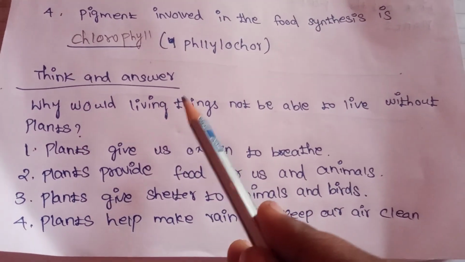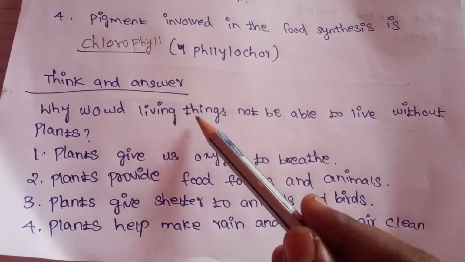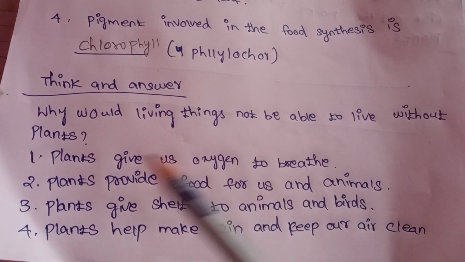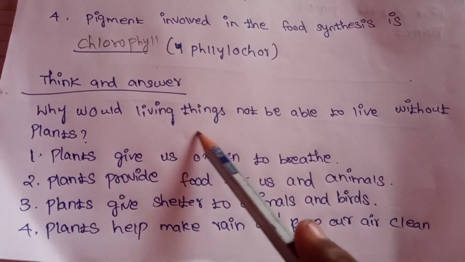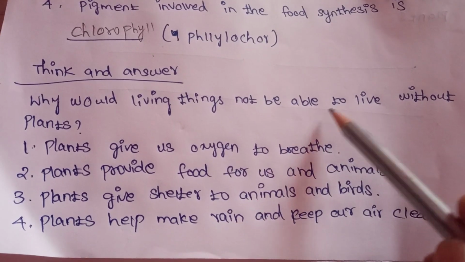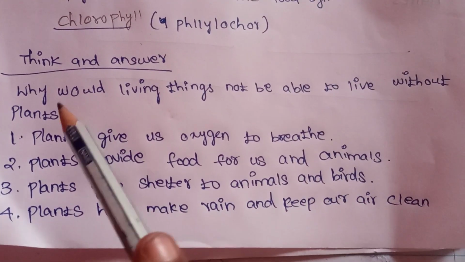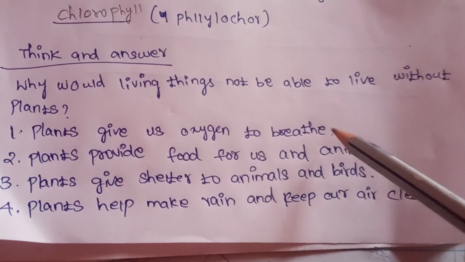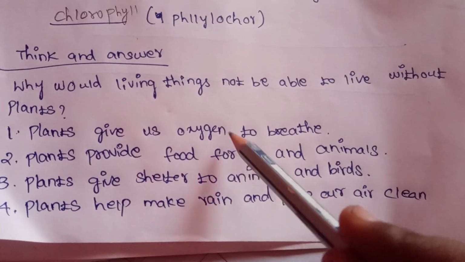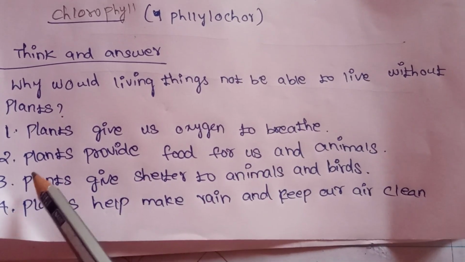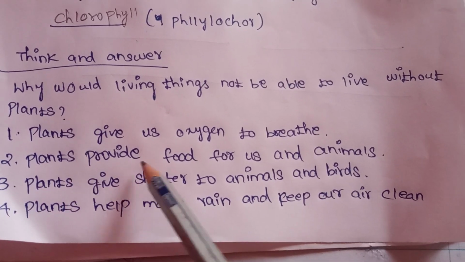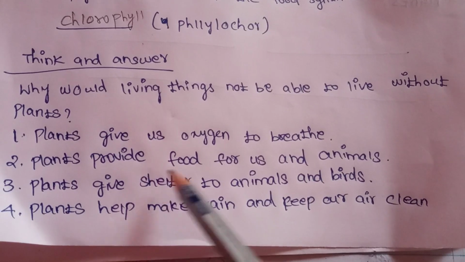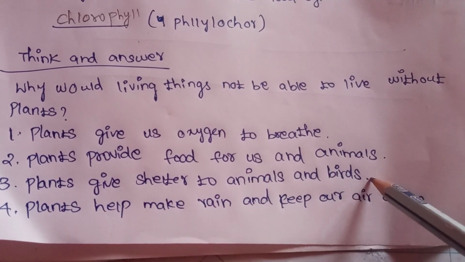Think and answer. Why would living things not be able to live without plants? First one, plants give us oxygen to breathe. Second one, plants provide food for us and animals.